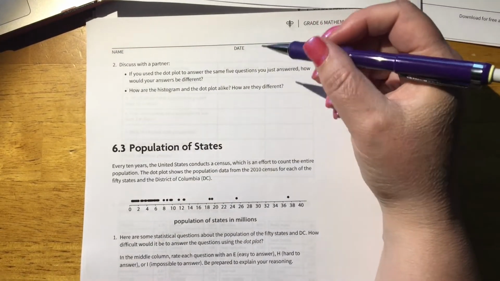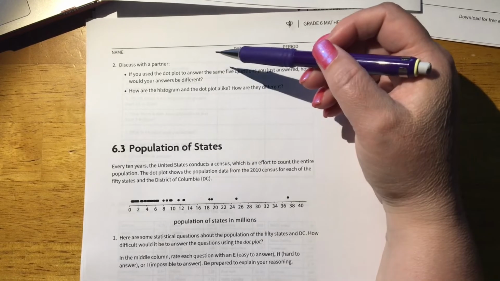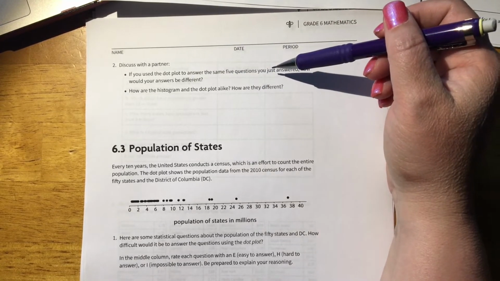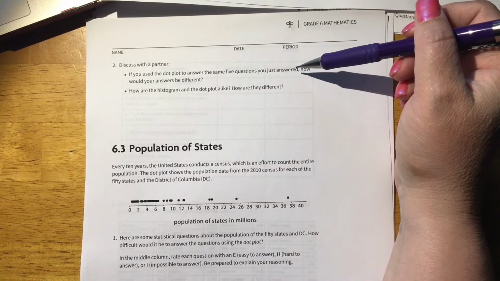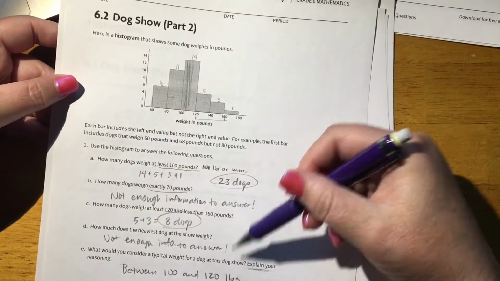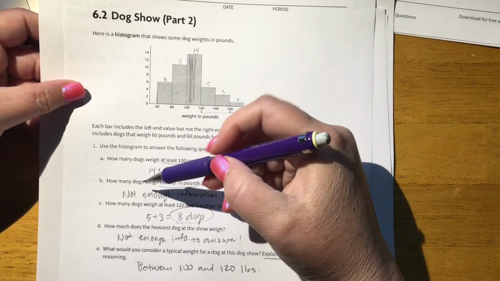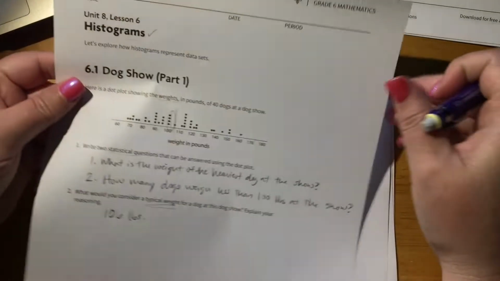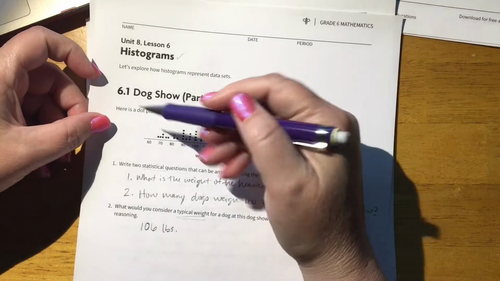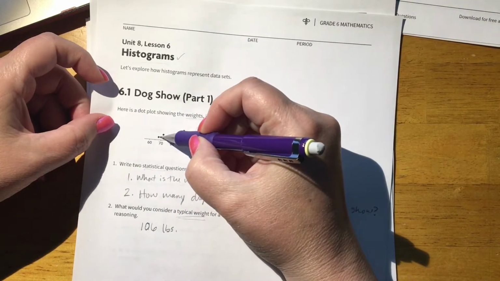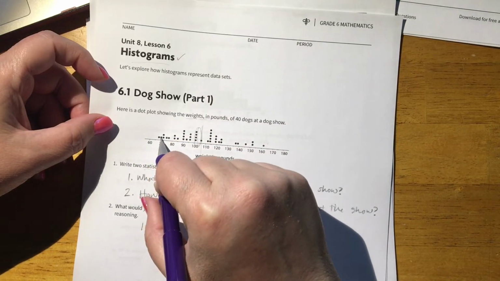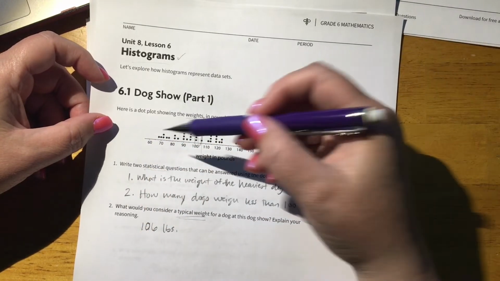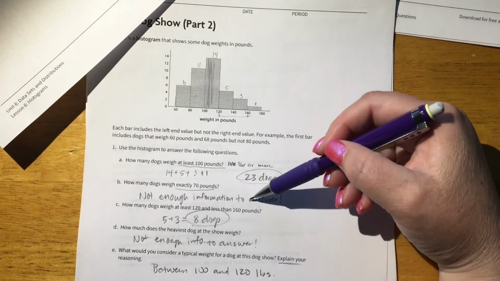Okay, let's go on to number 2. Discuss with your partner. If you use the dot plot to answer the same 5 questions you just answered, how would your answers be different? Well, that's kind of where I was going with some of these. I couldn't find the exact answer, right? For example, could I have found how many dogs weigh exactly 70 pounds on my dot plot? Yes, I could. I could go to 70 and see that one dog, there he is right there, one dog weighs exactly 70 pounds. So on the dot plot, I could have answered that question.